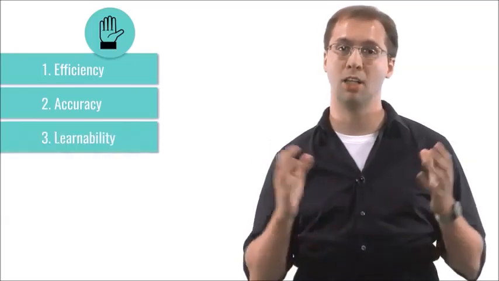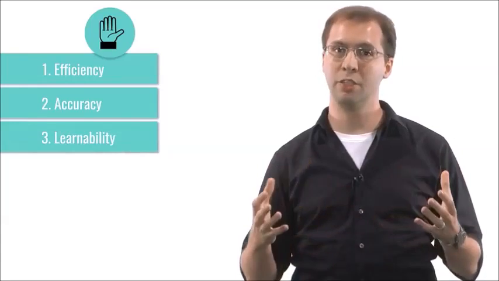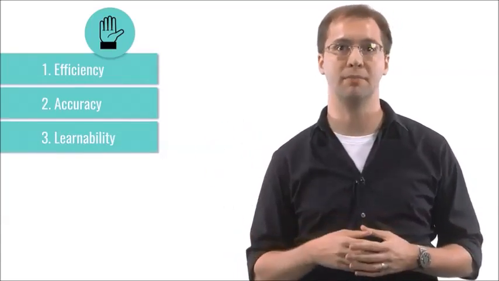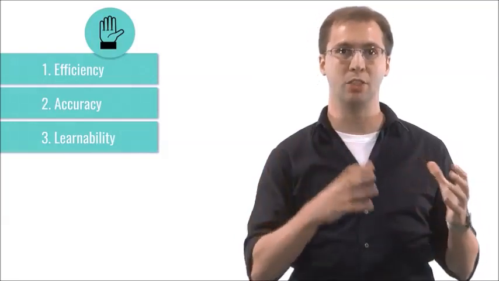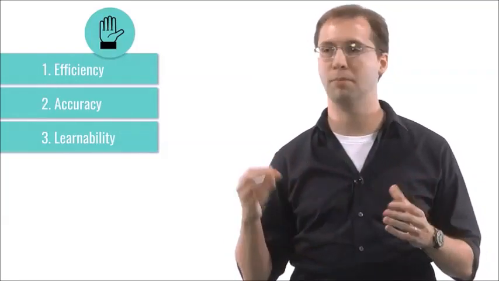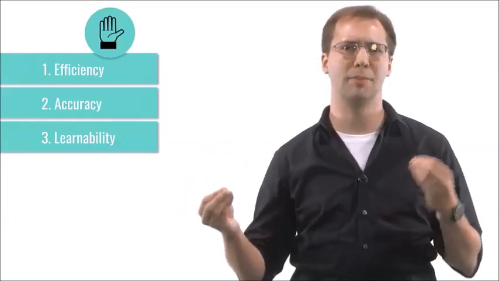Number 3, learnability. Sit a new user down in front of the interface. Define some standard for expertise. How long does it take the user to hit that level of expertise? Expertise here might range from performing a particular action to something like creating an entire document.